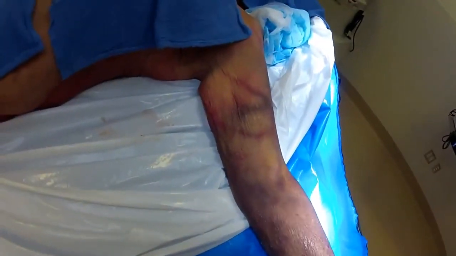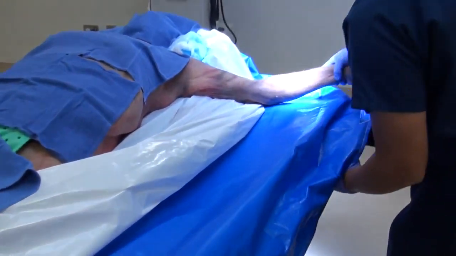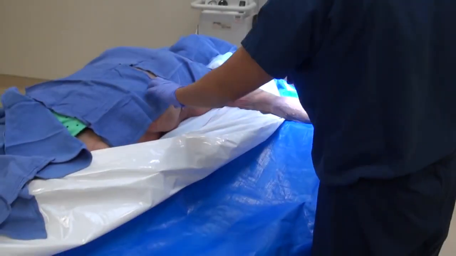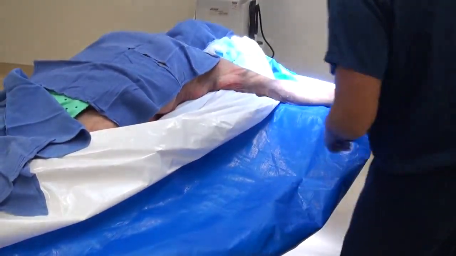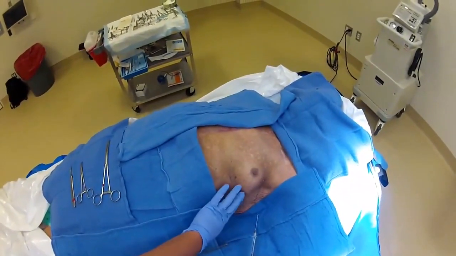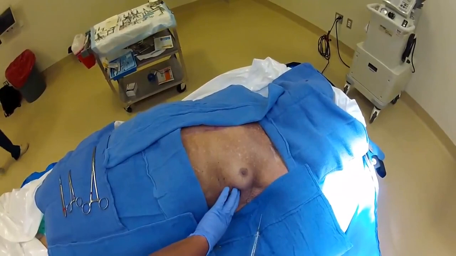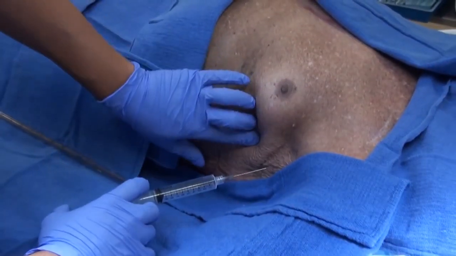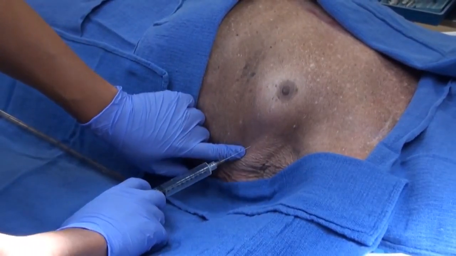Preparation: the patient should be placed in the supine position with the arm abducted to greater than or equal to a 90-degree angle. The patient should receive a wide prep and drape, and if time permits, infiltration of at minimum 10 to 20 cc's of local anesthetic. Approach and exposure: local anesthesia should be placed.